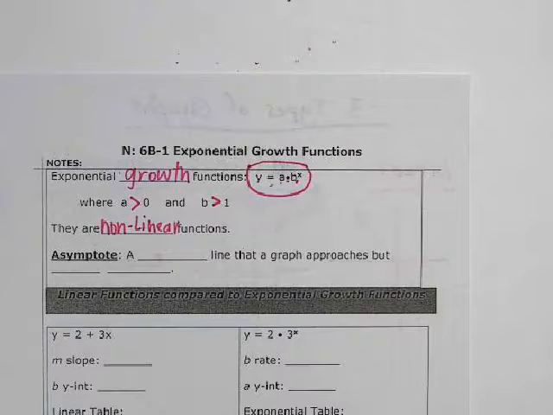Okay. Now, there's a new key word. It's a new key word, and we call this the asymptote. Let me explain what that is in just a second.